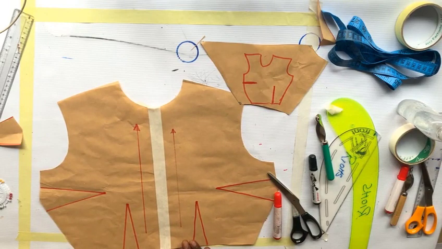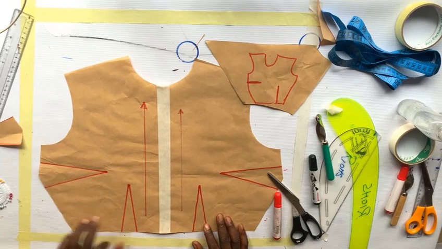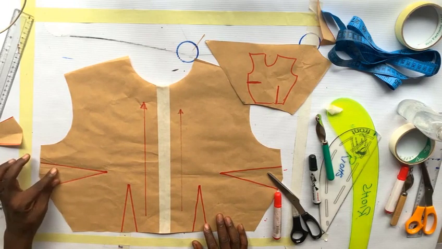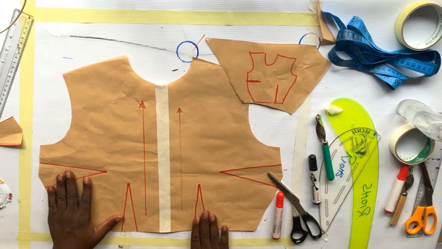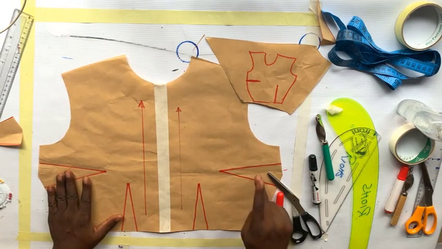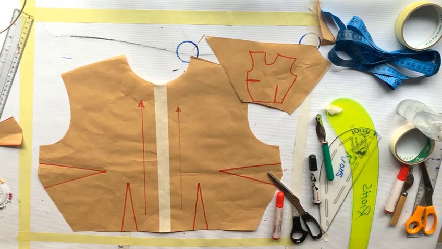This means that I would have to move this bust dart, this waist dart to my bust, so that I'll have one big bust dart for the left section. Then for the right, it is only a waist dart. This means I must move my bust to my waist and have one big waist dart, and then I'm done. So let's try this design.